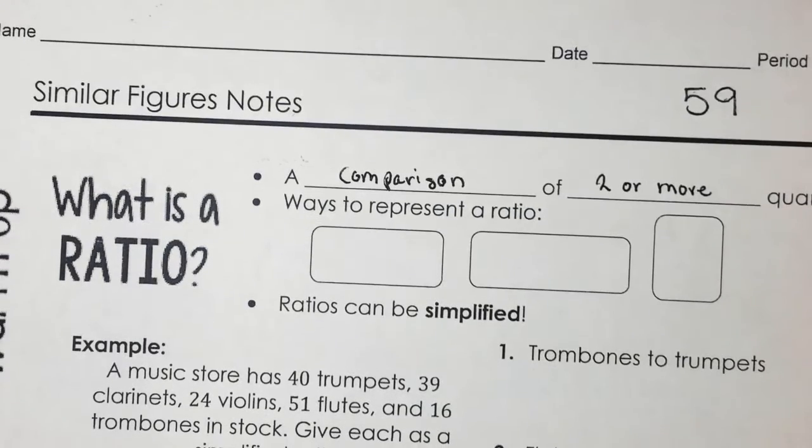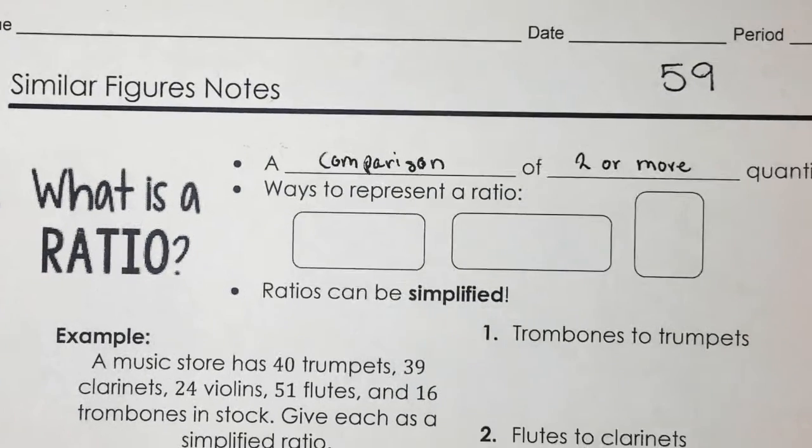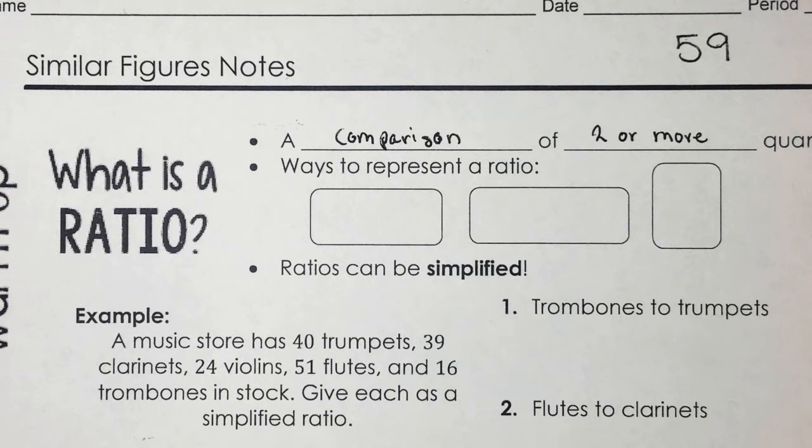On similar figures, only your shape is the same. Your side lengths will be different. Similar figures, your side lengths are different, your shape is the same. What makes the shape the same is the angles. So on both similar and congruent, your angles are going to be the same.